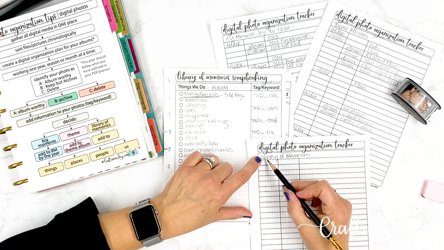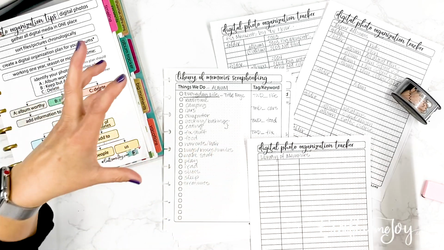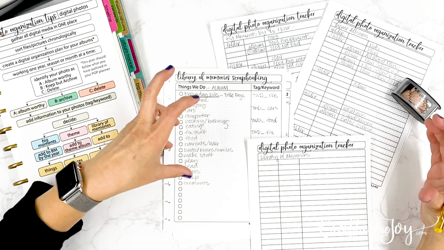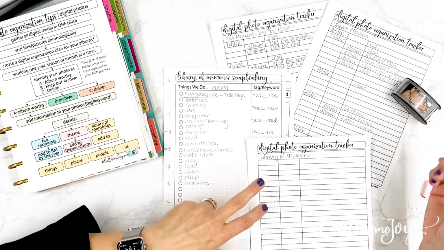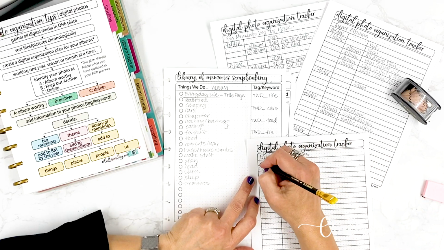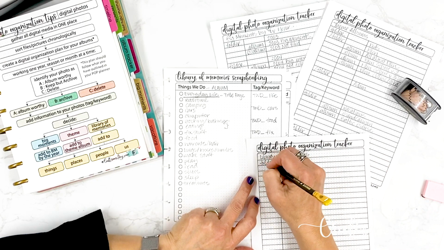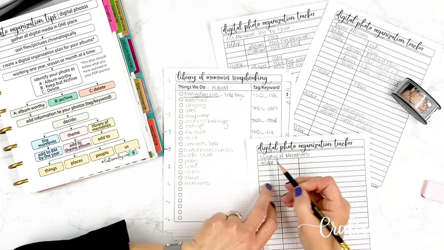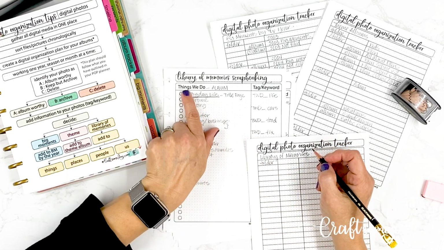And again, for me, this is a folder. This is a large, high-level organizational folder. And then under Library of Memories, I am going to have another folder. And this folder is going to be called Things We Do.